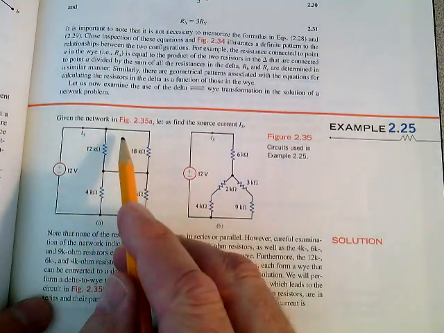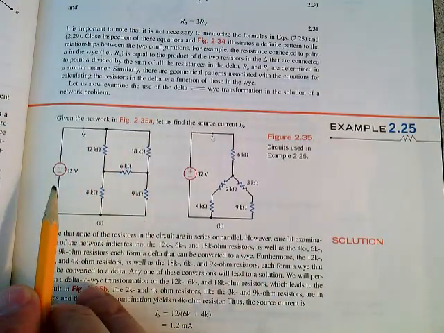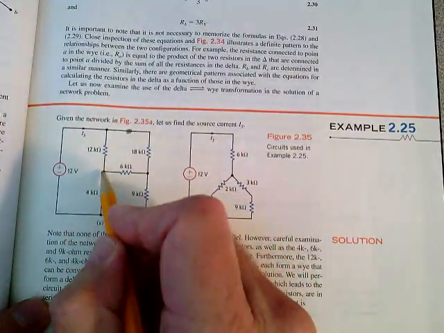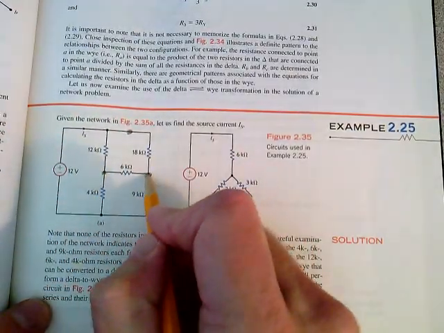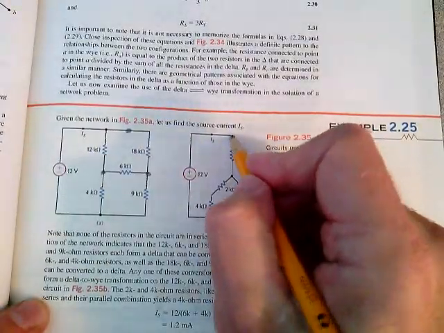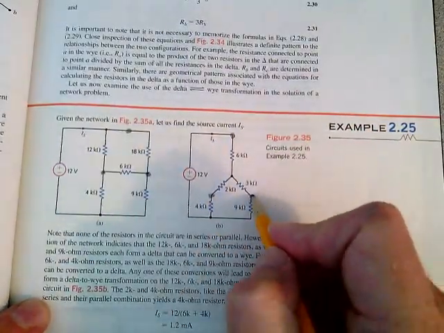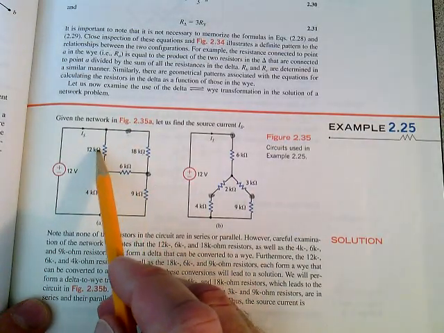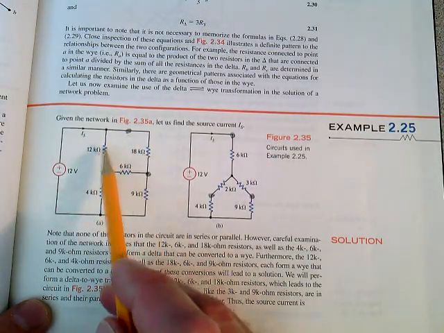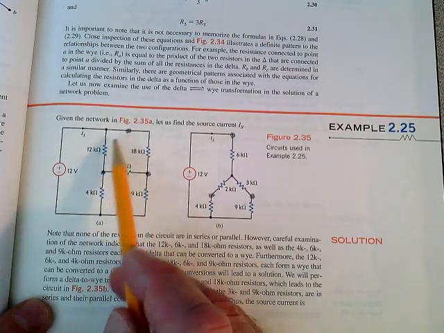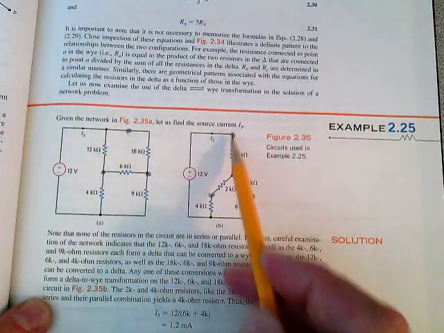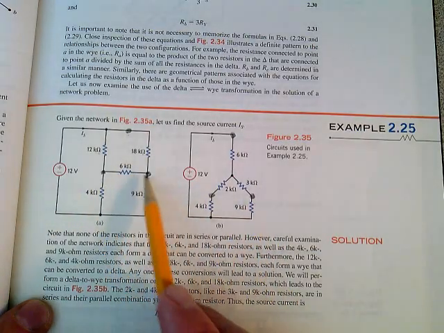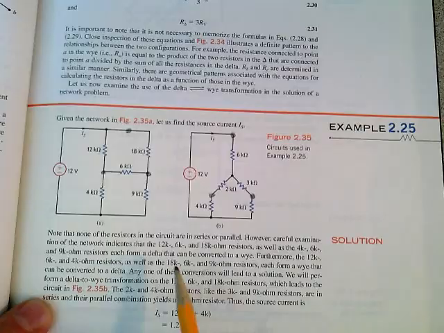But if you could label this point here, I mean, we could label these points. You put a point there, you label it. You put a point there, and you label it. And you put a point there, and you label it. Well, that's this point here, and that's this point here, and that's this point here. So all we're doing is taking these resistors, this delta, here, here, and here. This is a delta. These three resistors at the top. And we're replacing them with the equivalent Y. And once you do that, the 4K gets put back in, and the 9K gets put back in.